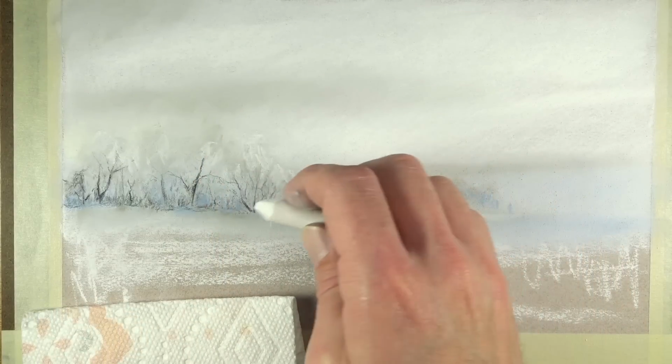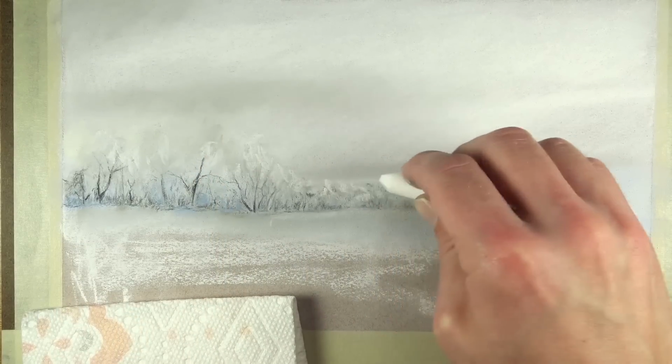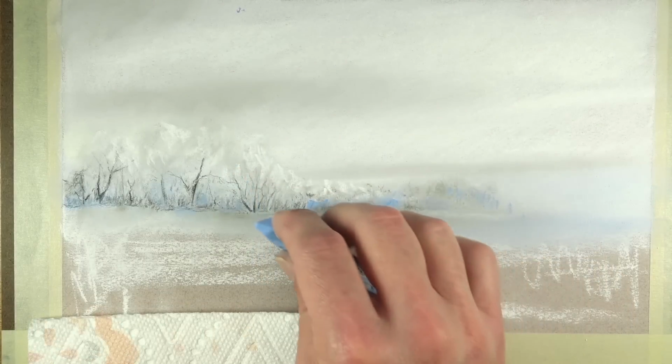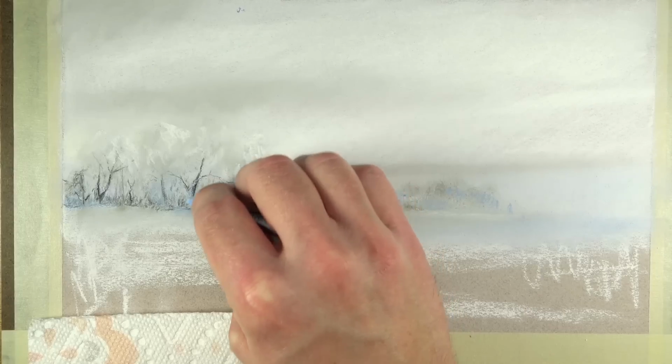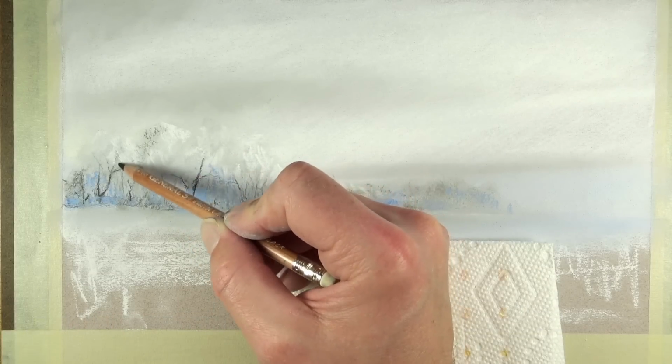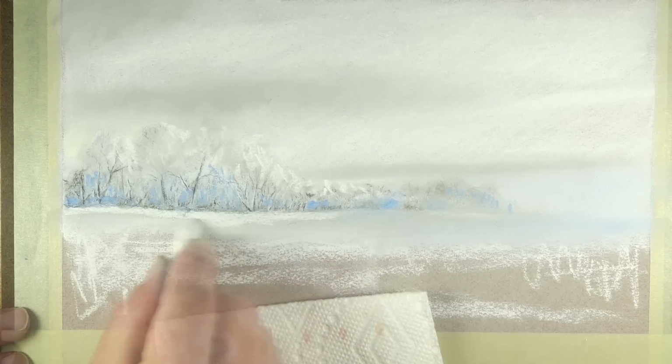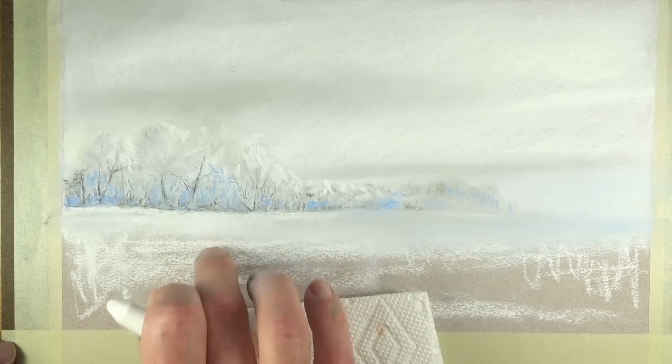And then over the top, a bit of white is added to indicate some of the snow and frost on the top of the trees. We'll strengthen some of the blue that happens in the shadowed areas. And then we'll add a few indications of shadow with the black pastel pencil. Then we can continue working down the picture plane, again establishing the line of snow in front of the trees.